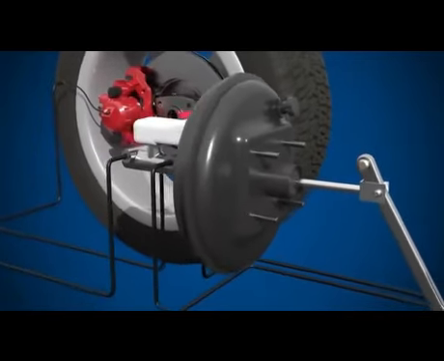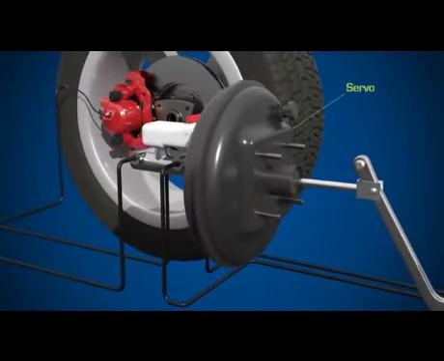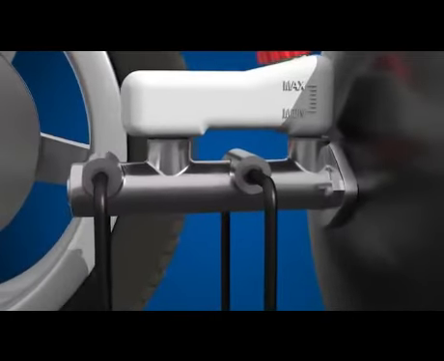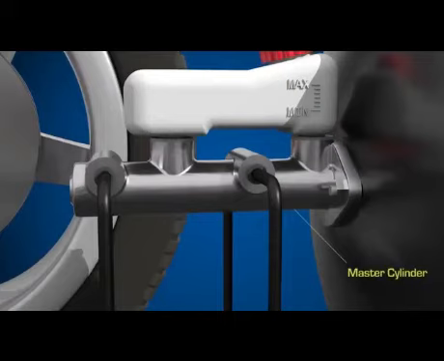The slave piston pushes the friction pad against a rotating disc which is connected to the wheel, thus causing the moving vehicle to slow down or stop. Okay, so this way hydraulic brakes work.